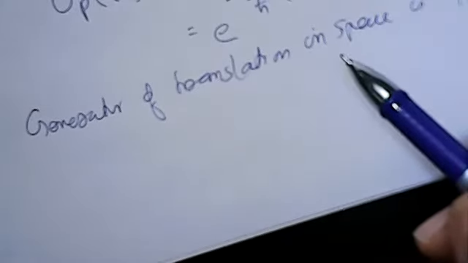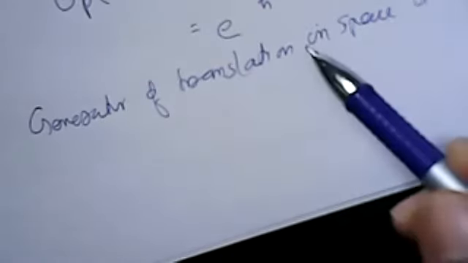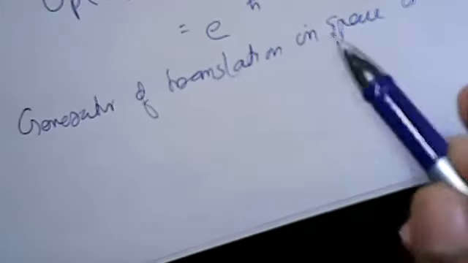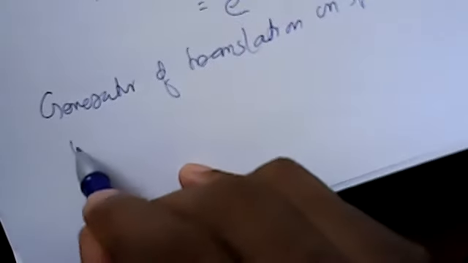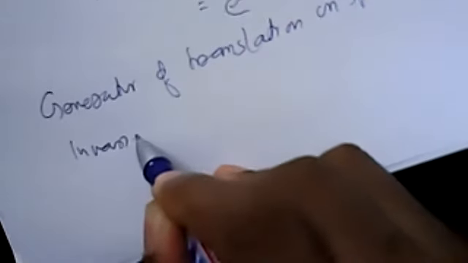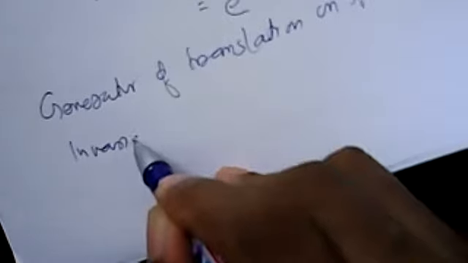We already stated earlier that this generator should commute with the Hamiltonian. When the system is translated, the Hamiltonian is invariant. During our translation, H remains the same.